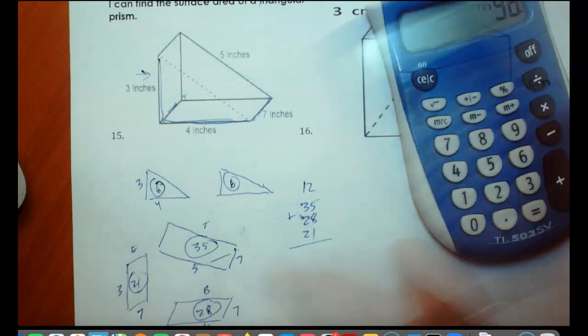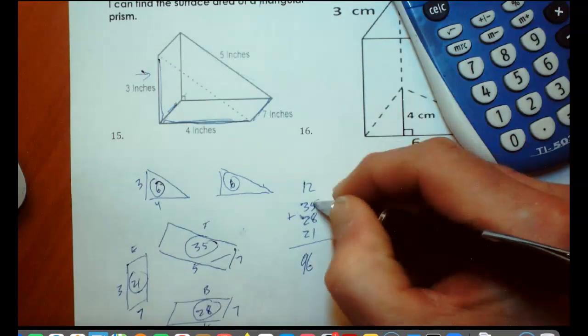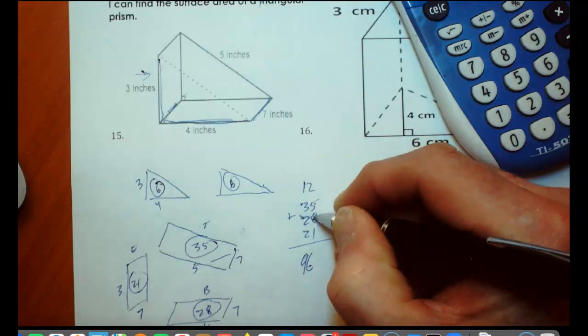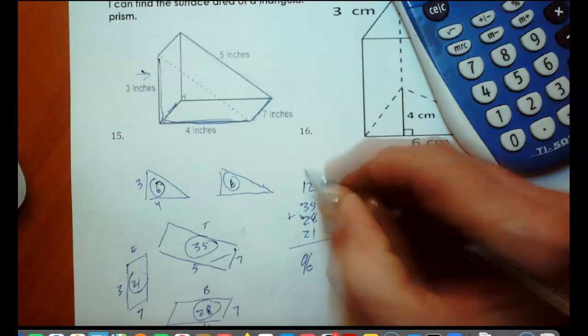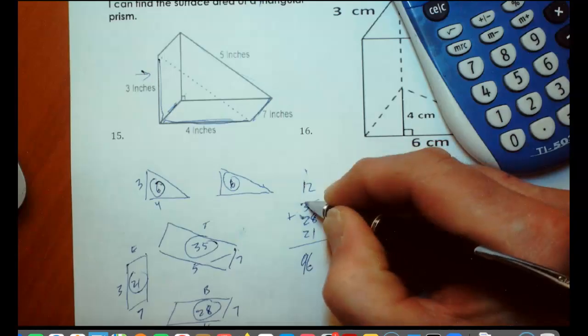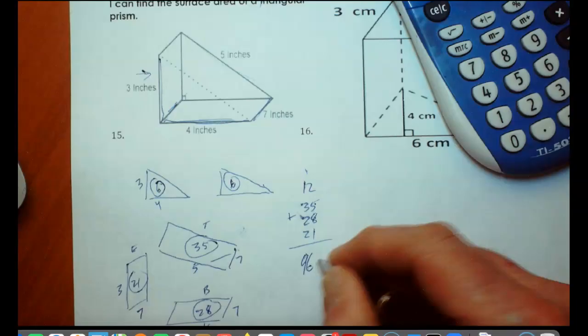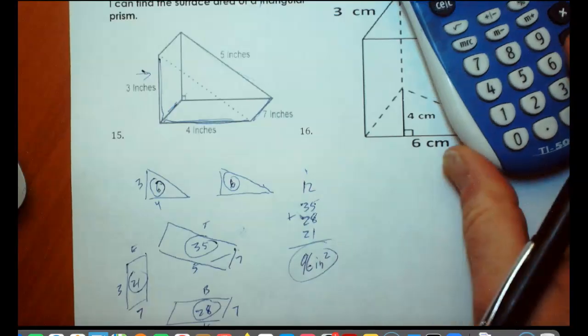That's a total of 96. I'm just going to double check that. 2 plus 5 would be 7. 7 plus 8 is 15, and 1 makes 16. Here's my trade. We have 2, 5, and 4 more make 96. Yep, 96 inches squared. I like to double check my work.